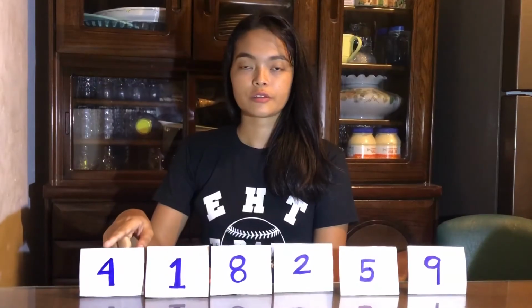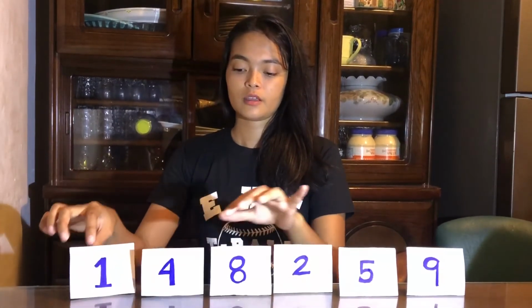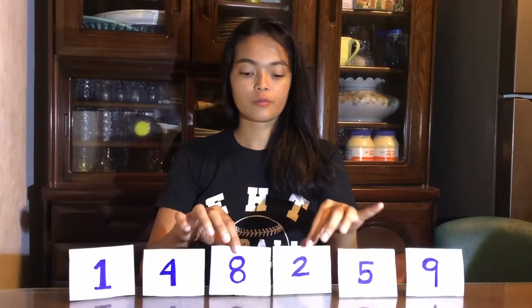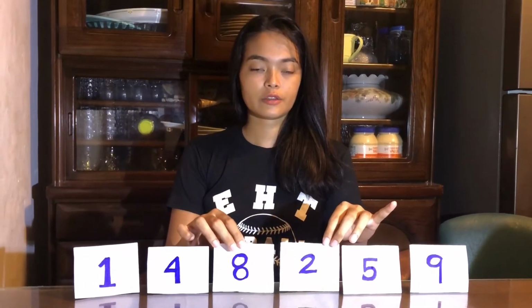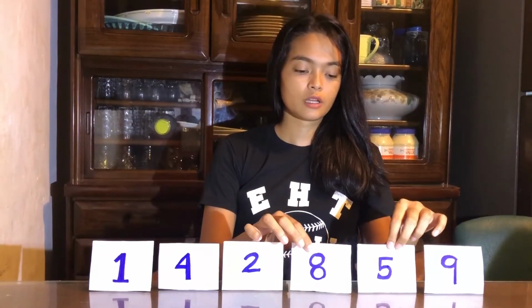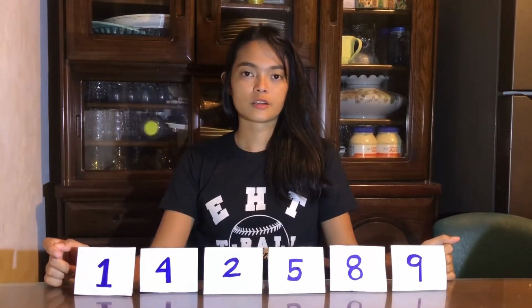Is 4 greater than 1? Let's swap. Is 4 greater than 8? It's not, so let's move to another comparison. Is 8 greater than 2? Let's swap. Is 8 greater than 5? Yes. So that completes our second iteration.